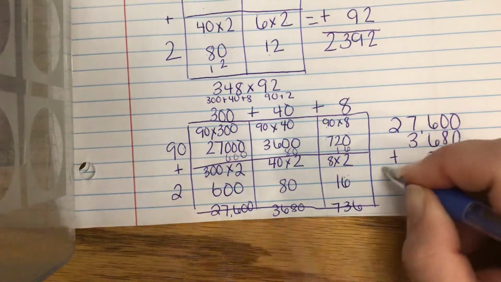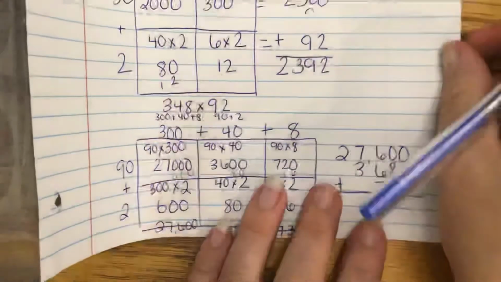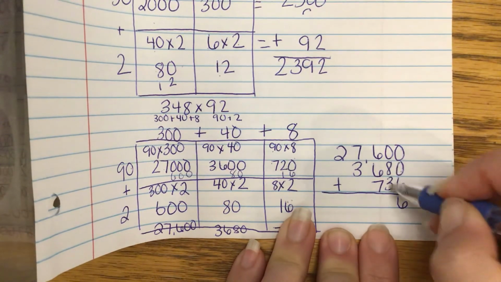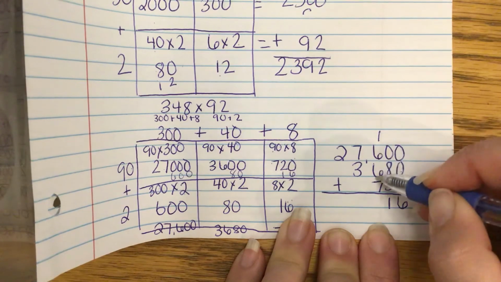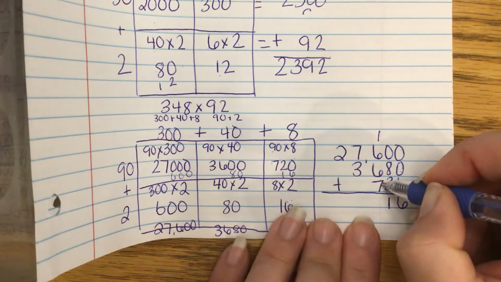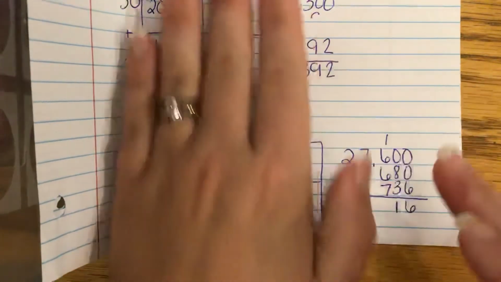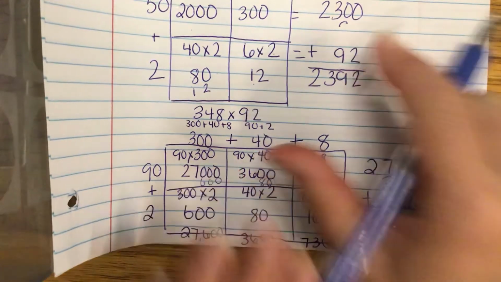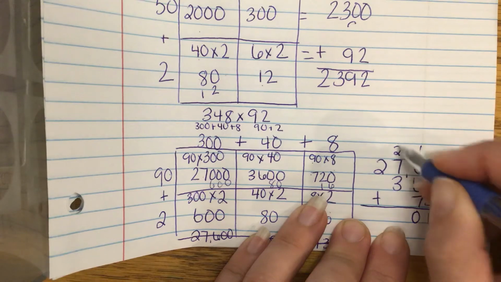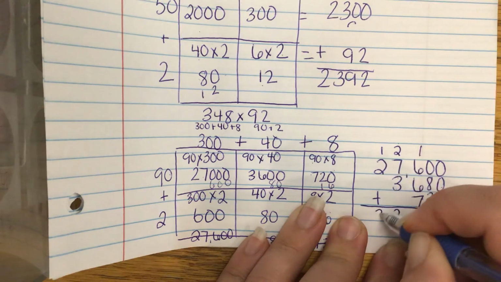Right? 0 plus 0 plus 6, 8 plus 3, 12, 13, 13 plus 7, 14, 15, 16, 17, 18, 19, 20. 2, 7, 8, 9, 10, 11, 12. 2 plus 1 is 3.